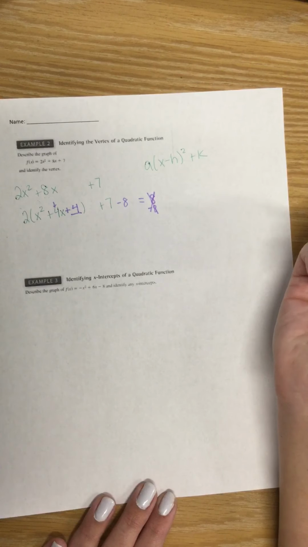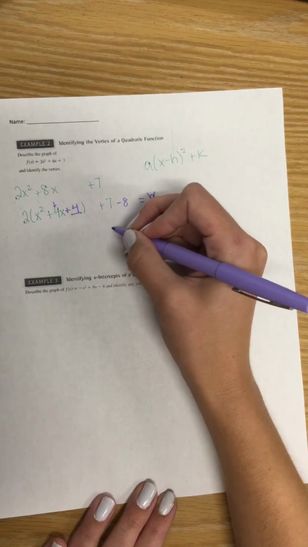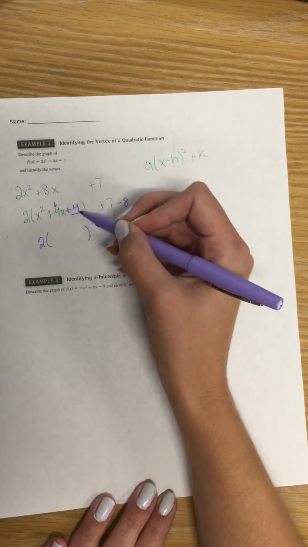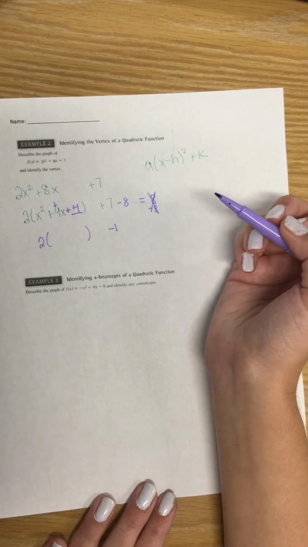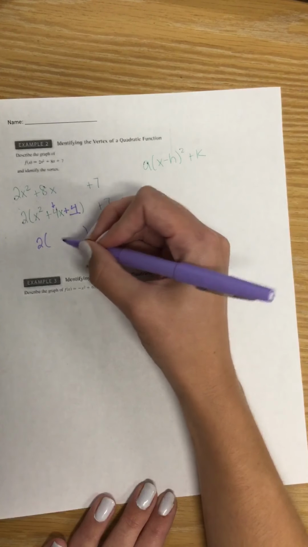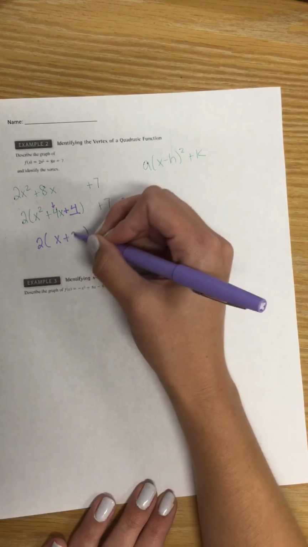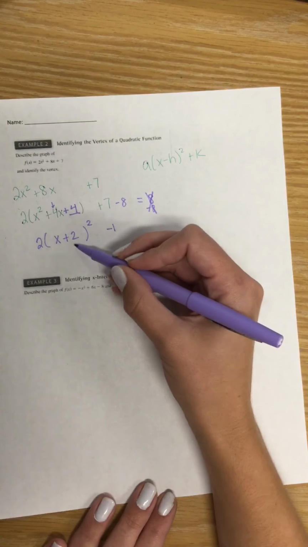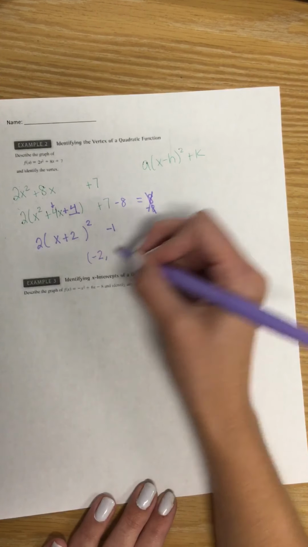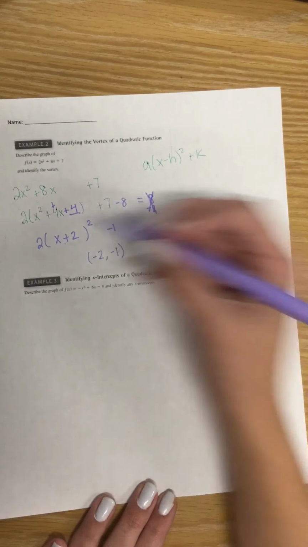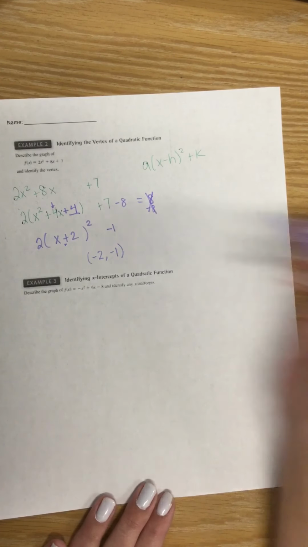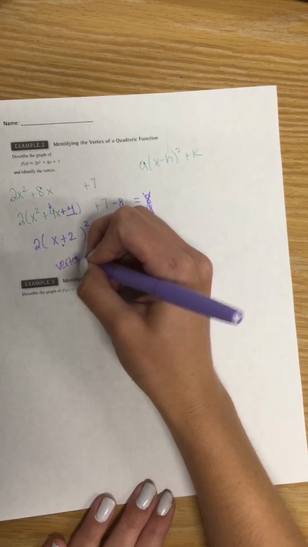And now we're getting pretty close to my standard form. 7 minus 8 is negative 1, 2, and now I just need to factor this. Well, what multiplies to give 4 and adds to give 4? 2. So (x plus 2) squared minus 1. So now I can identify my vertex really quickly. My vertex is (h, k). Remember, h is always the opposite because there should be a negative built into that equation. And now we have the vertex of our parabola. And we're happy.